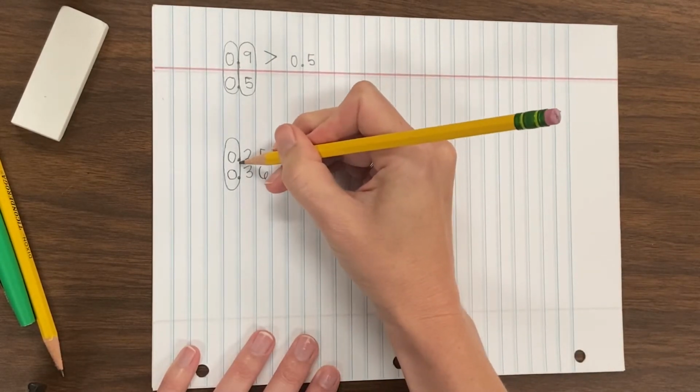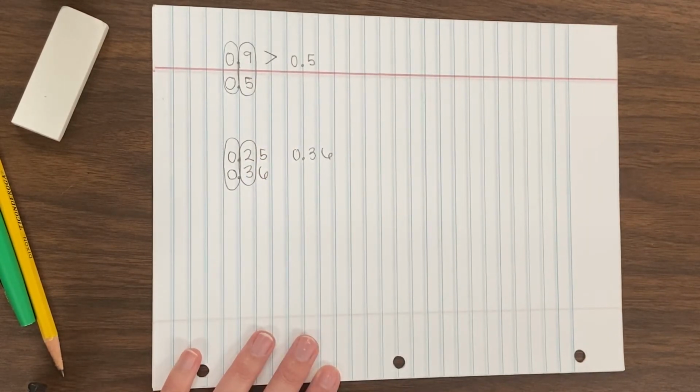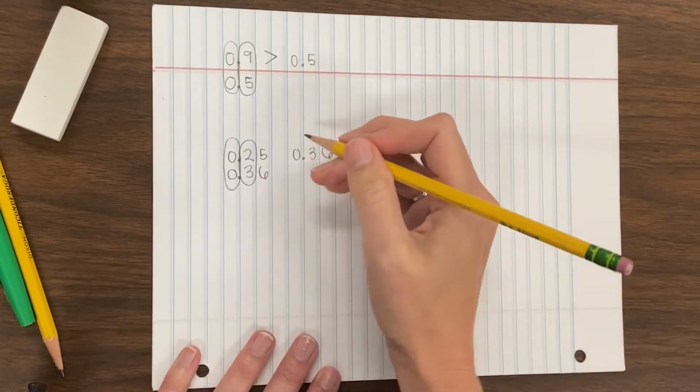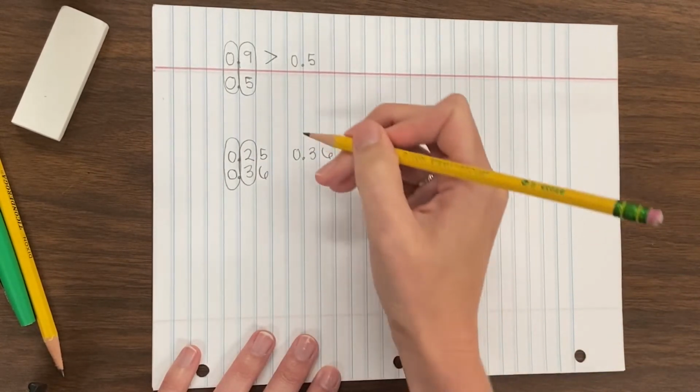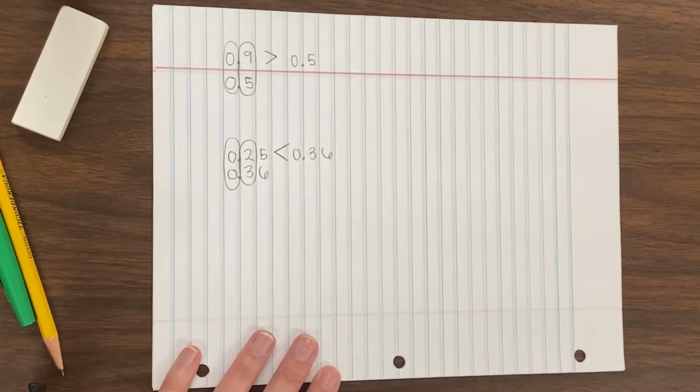So I'm going to move to my tenths place, and I need to figure out which number is larger, the 2 or the 3. Well, if I start counting from 0 and go up to 2, 3 comes after 2, meaning 3 is larger than 2. So 25 hundredths is going to be less than 36 hundredths.